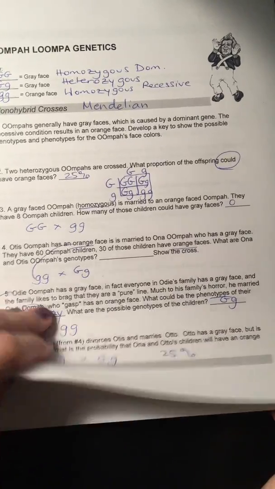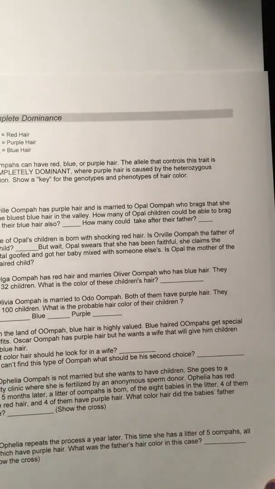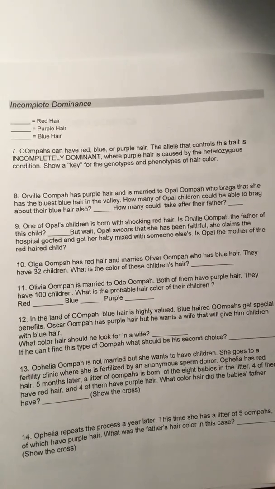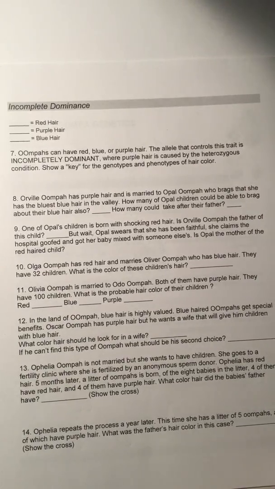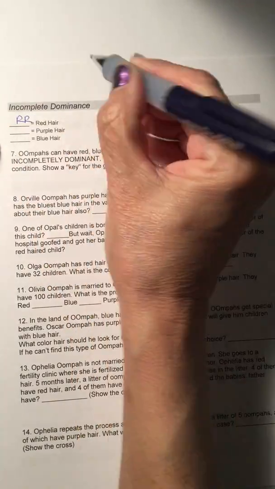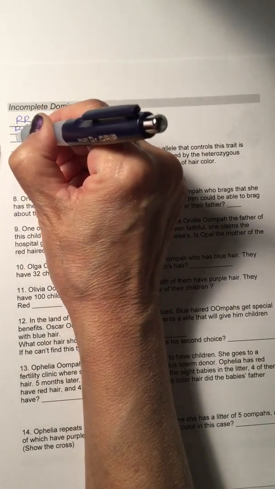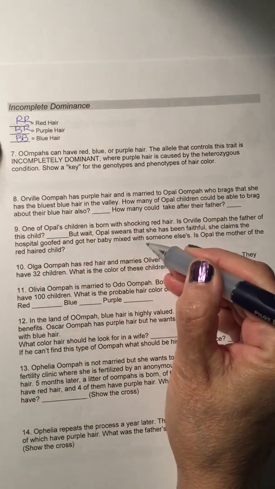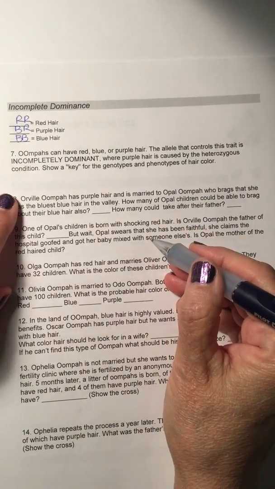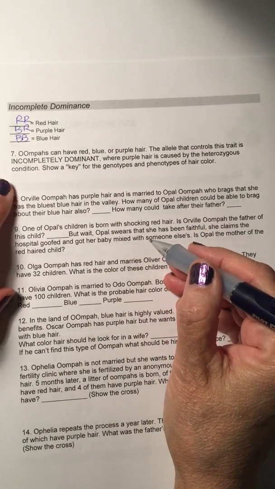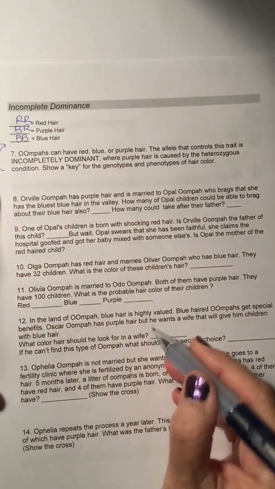Now, here's where it gets more challenging, because these are the incomplete dominance ones. Excuse me one moment while I line it back up. All right, so red hair is big R, big R. Purple hair is big B, big R. And blue hair is big B, big B. Oompas can have red, blue, or purple hair. The allele that controls this trait is incompletely dominant, where purple hair is caused by the heterozygous condition. Show a key. Whoop, we did.